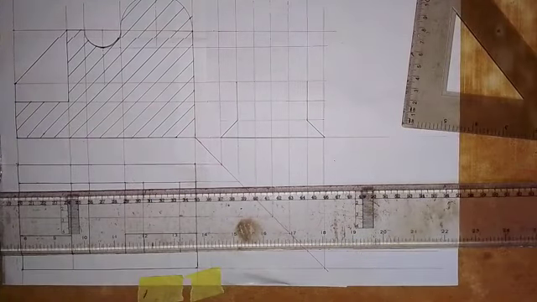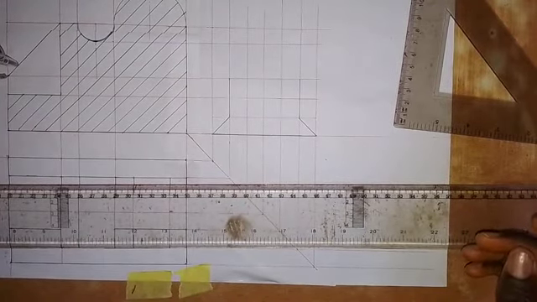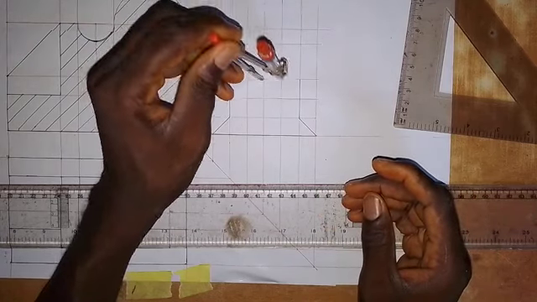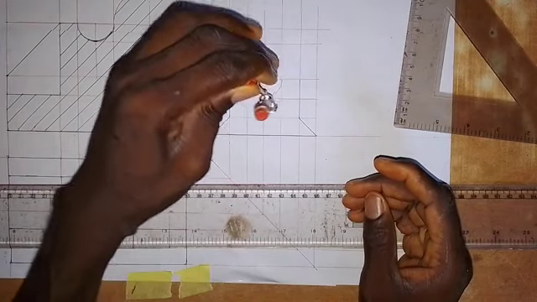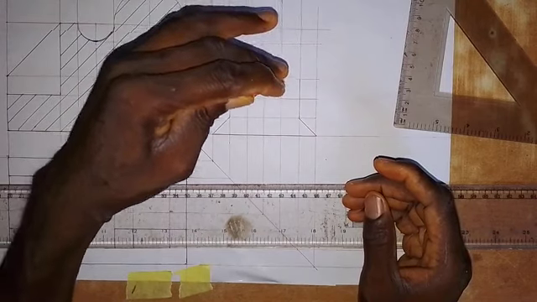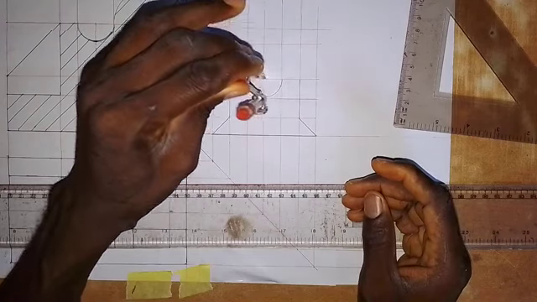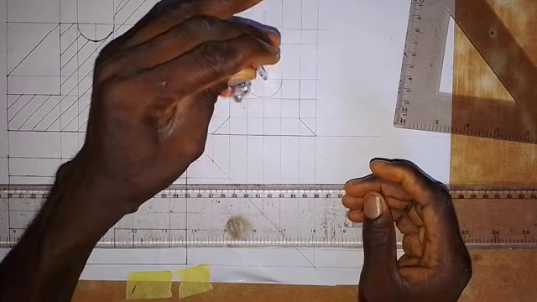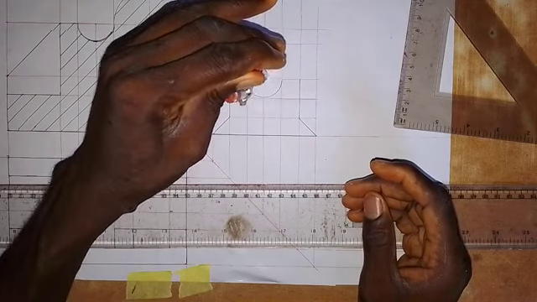So I will just take this distance from this point here, which is the radius, and I put it at this point here, then I will draw like this. Don't worry about the lines. You just need to bring out the shape. The shape is what we are focusing on.